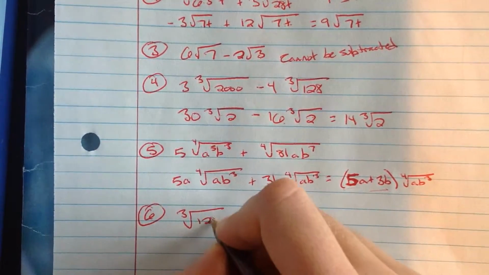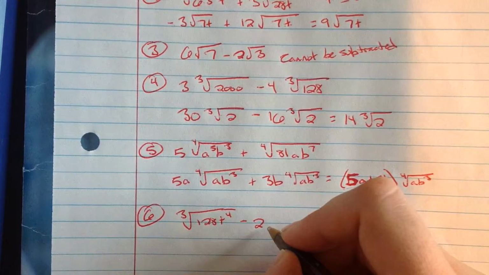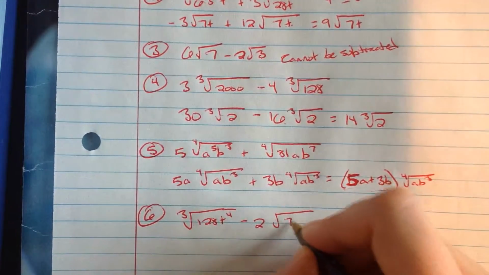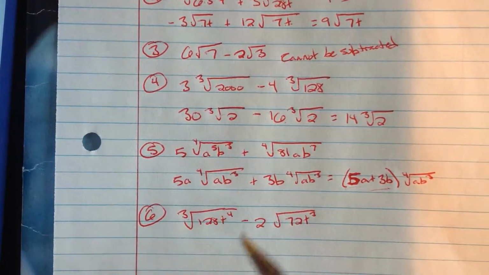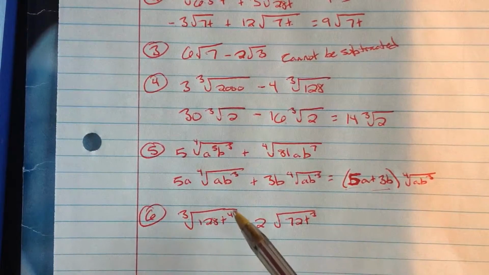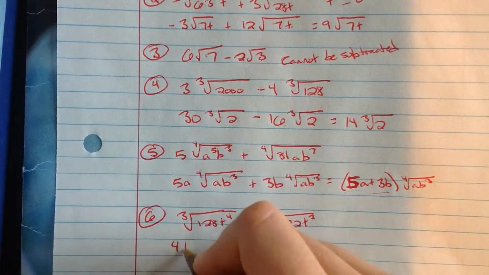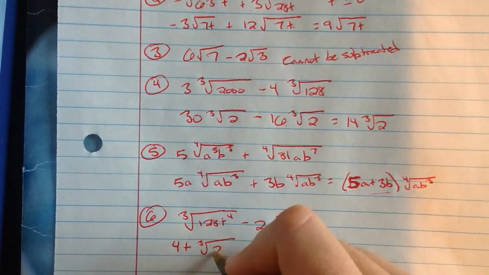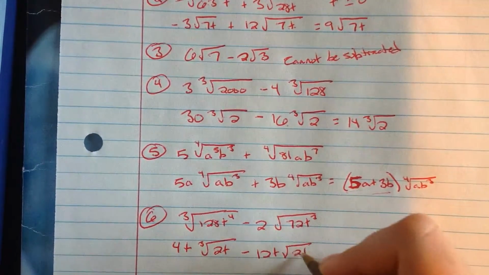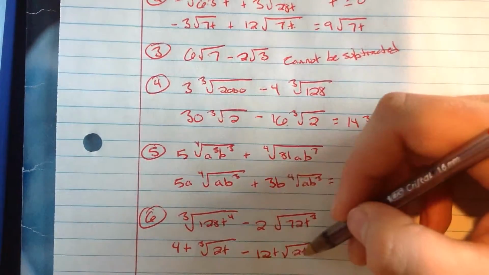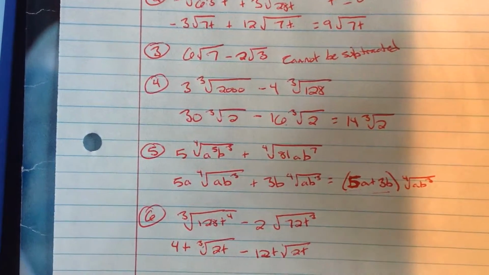I have the cube root of 128 t to the 4th, minus 2 square roots of 72t cubed. Now ultimately, we already know off the bat, because this is a 2 and this is a 3, we cannot combine them, but what we can do is simplify what's inside. So this one would simplify to be 4t cube root of 2t minus 12t square root of 2t. These still can't be combined even though they have the same thing under their radical, because this is a 2 and this is a 3. They're different powers, so they aren't comparable.